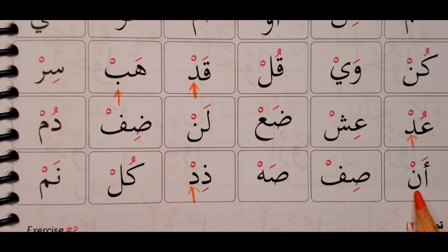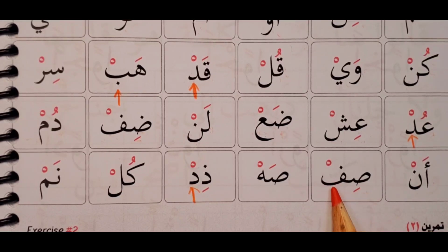A and n, an. Si and f, sif. Sa and sah. And here it's a bit tricky. This is a val with a kasri, then a dal with the sukun.